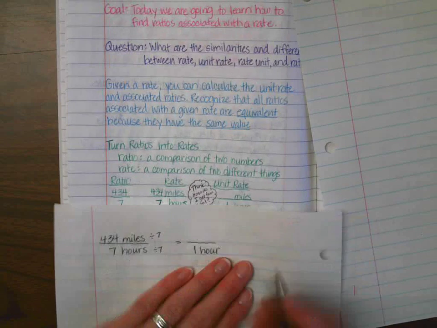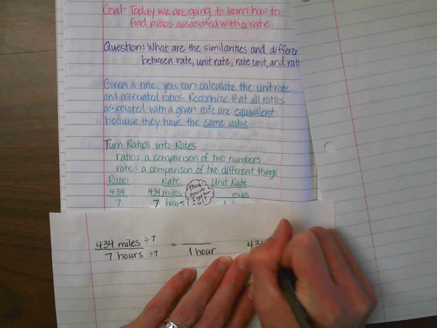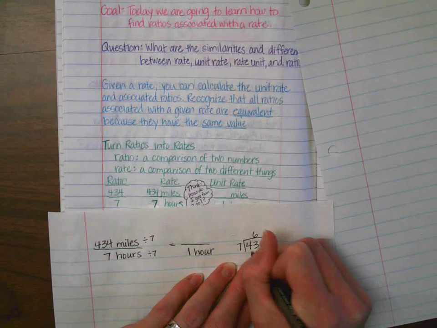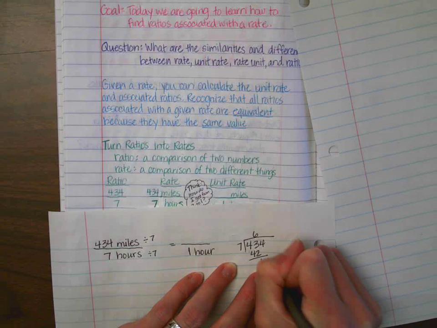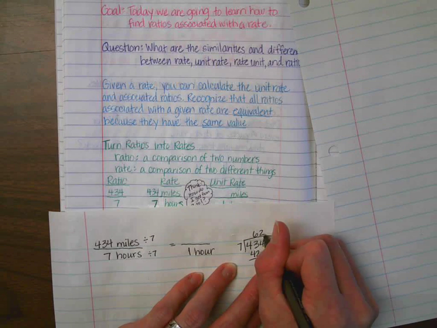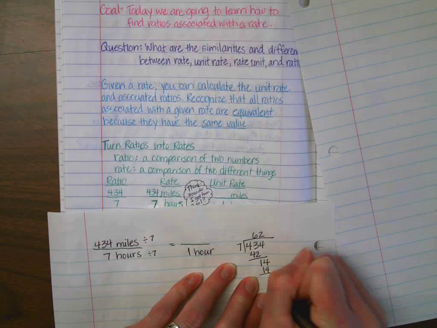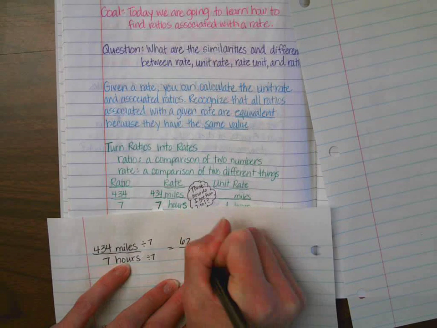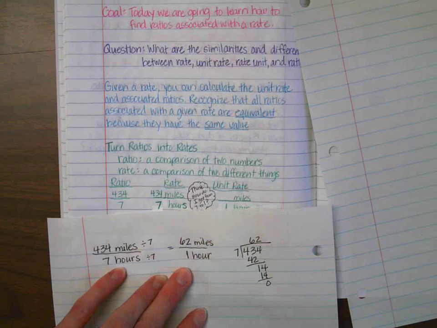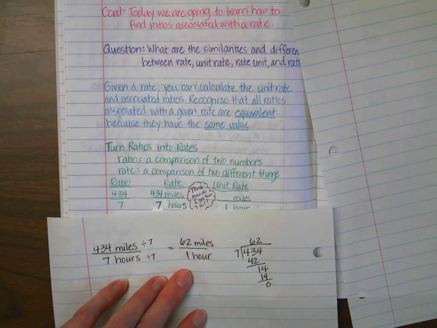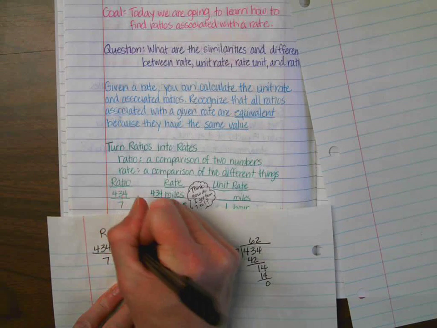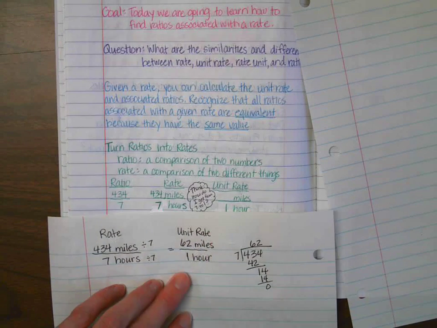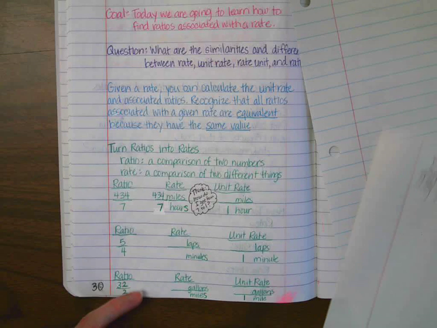We know that 7 divided by 7 is 1. 434 divided by 7, I have to do it on paper. 7 goes into 43 6 times, which is 42, with 1 left over. Bring down my 4, that makes 14. 7 goes into 14 2 times, and then I have a terminated number. So I now know that it is 62 miles per 1 hour. I have determined my unit rate. So this is a rate, and this is a unit rate. Hopefully you guys are following me. All right, let's try another one.